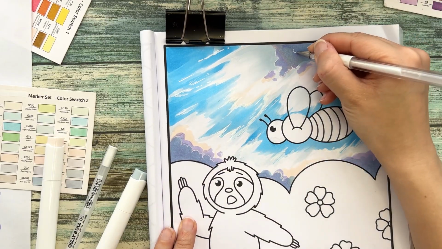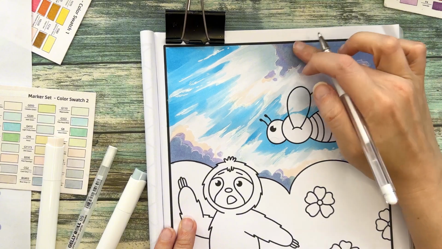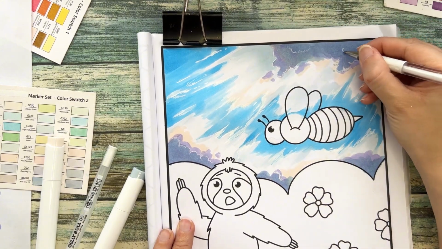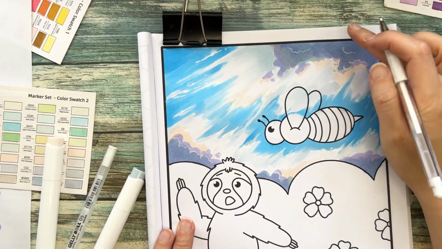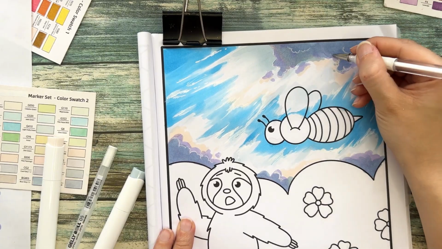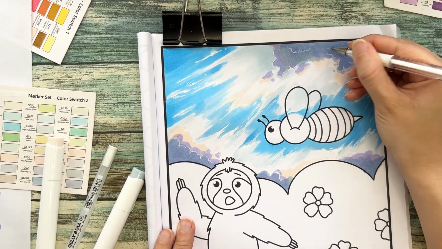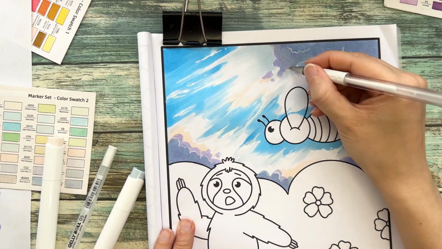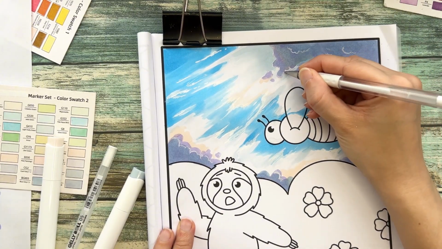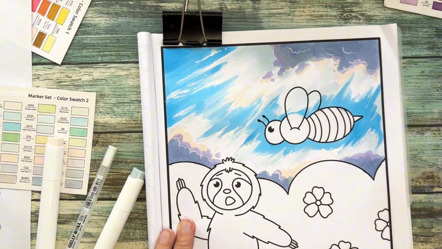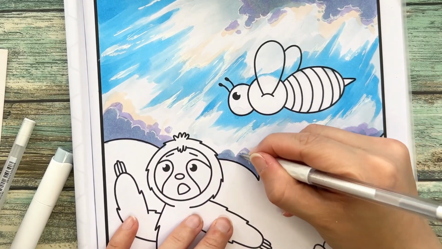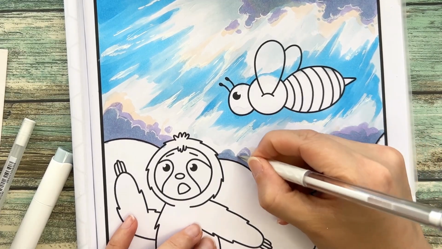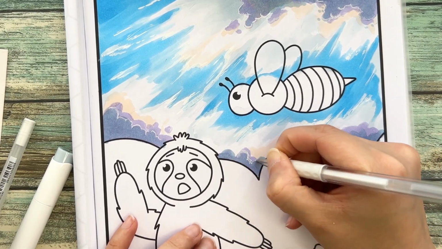We can even add something inside the shapes. For example, on this part, it looks a little bit too white, so we'll get back to it.